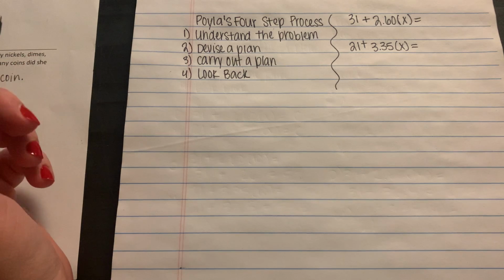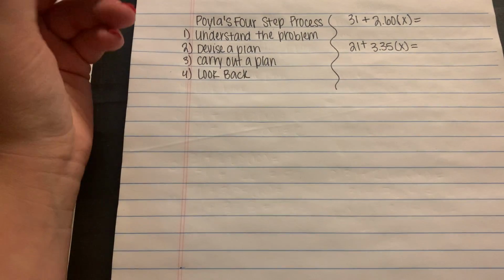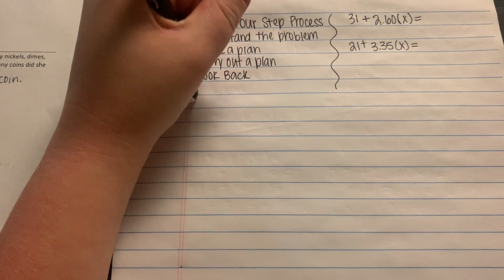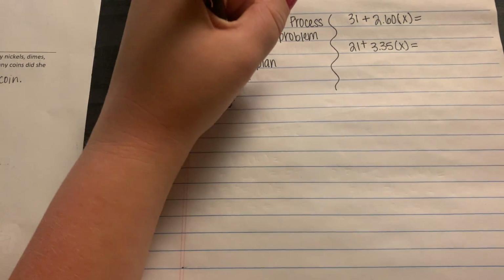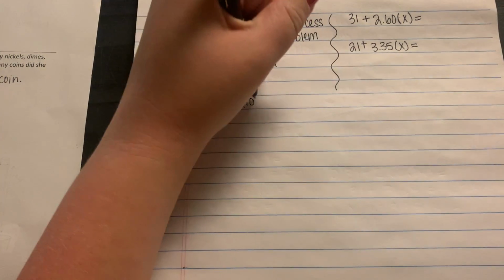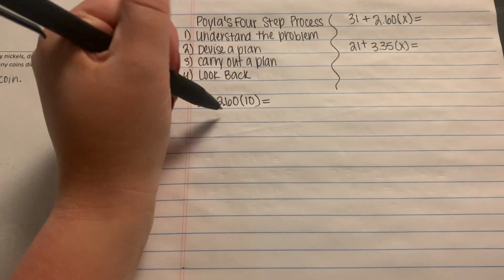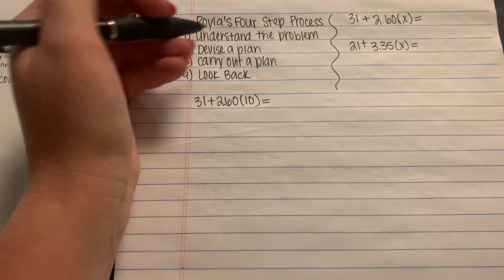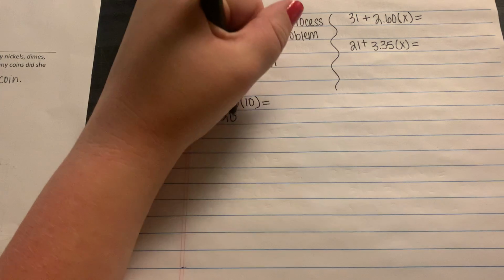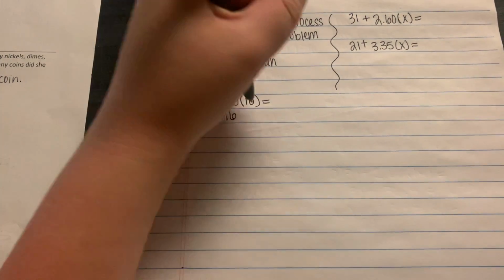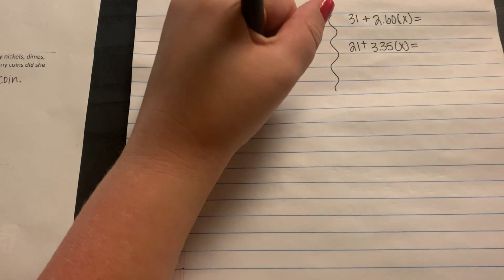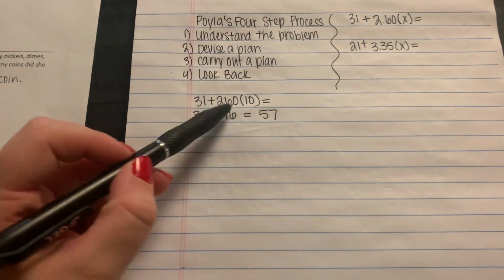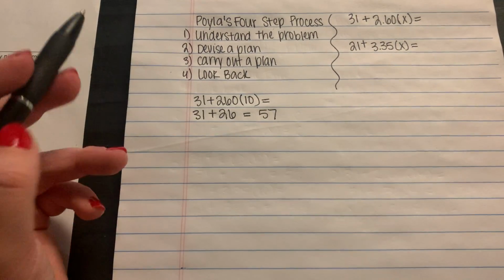So the first one I think we should try is 10. I think that's a good starting point. So we'll do the old plan first. 31 plus 2.60. And then for X, you substitute the hours. So we have 10, we're going on 10 hours. So 2.60 times 10, when you're multiplying decimals by 10, you move it over 1 decimal place. So that will be 26 plus 31. And that will equal 57. So the old plan, the total cost for 10 hours is $57. That sounds like a good deal to me.